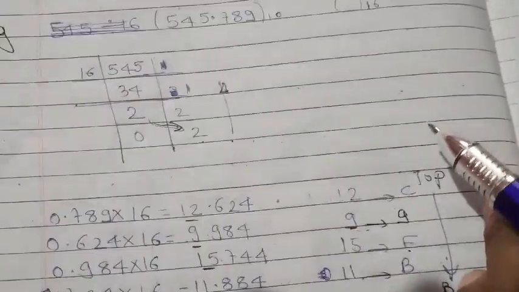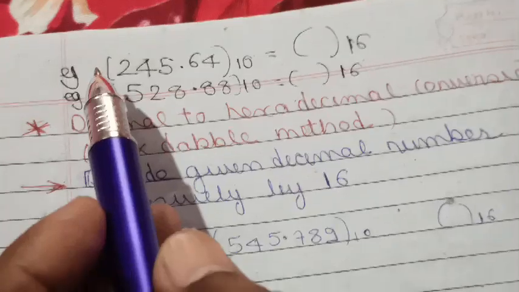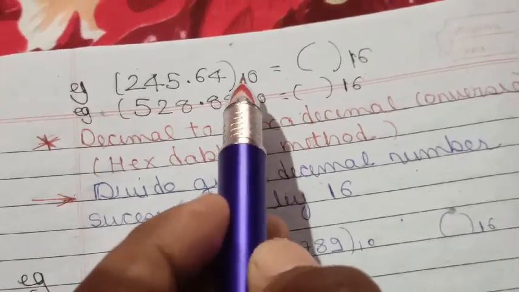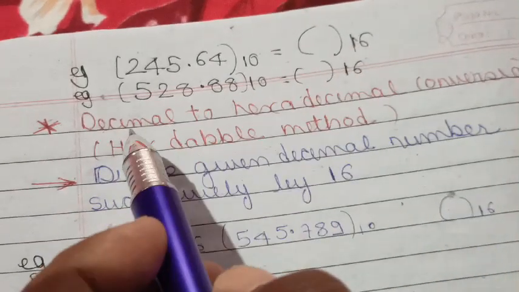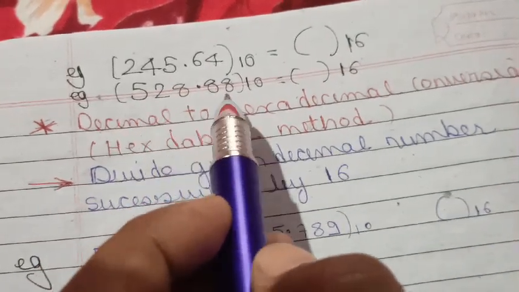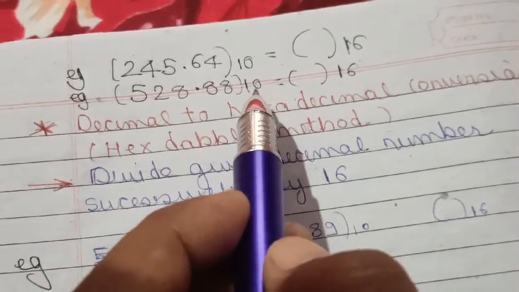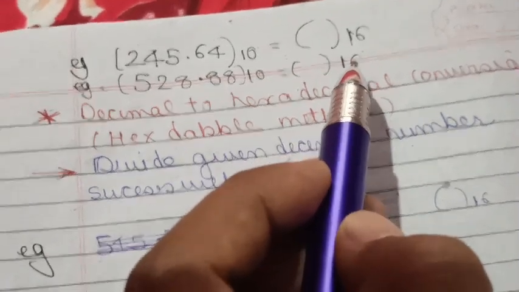There is one homework for you. The first number is 645.64, a decimal number which you have to convert into a hexadecimal number, and the second example is 528.88, that is also a decimal number which you have to convert into a hexadecimal number.